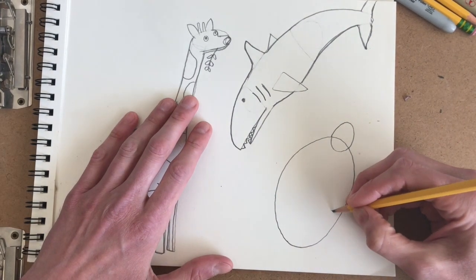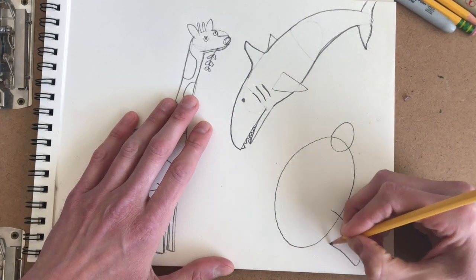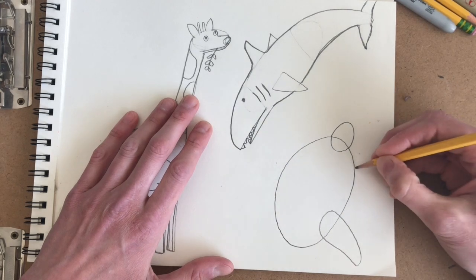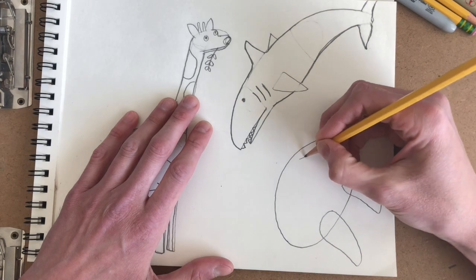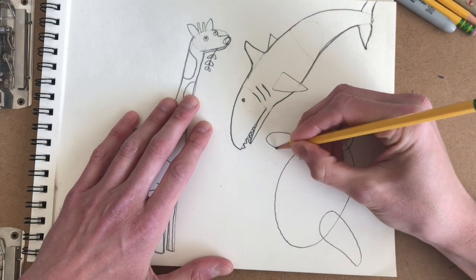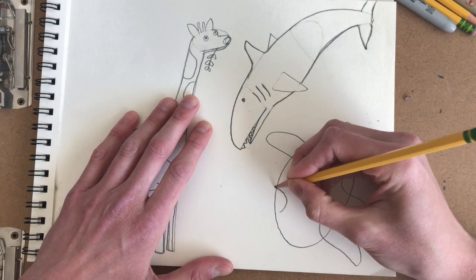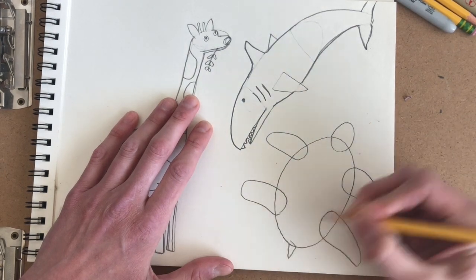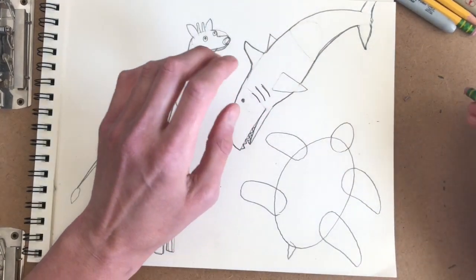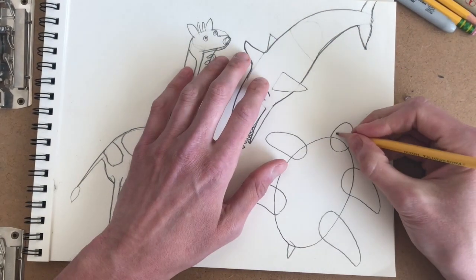And then they have flippers instead of feet, so I'll draw kind of a unique organic shape for the flippers. And then a little triangle maybe for the tail. Now here, we'll add some eyes on the head.